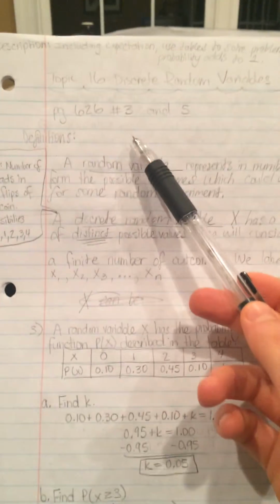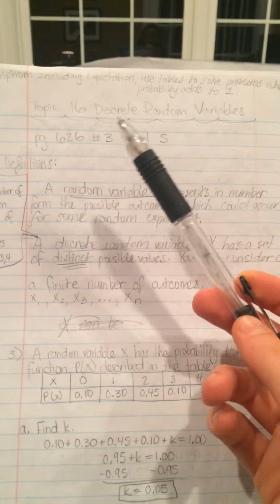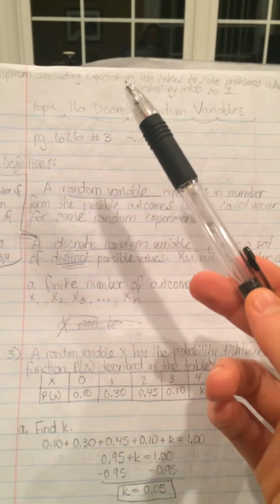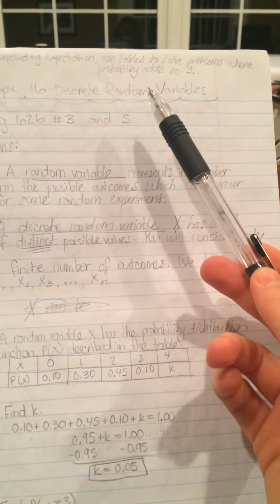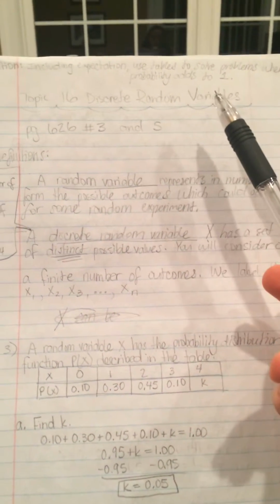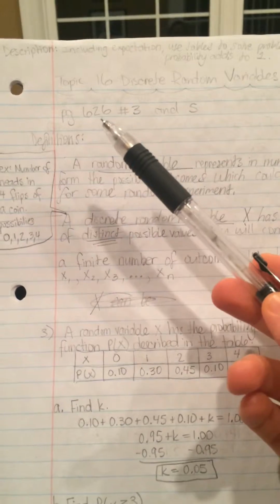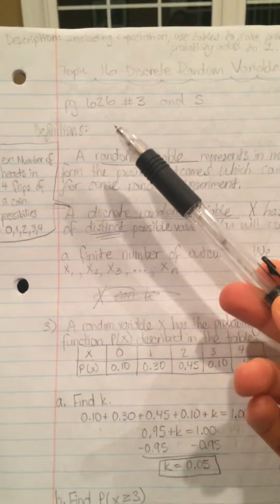Alright guys, this is topic 16, discrete random variables. In this, according to the description, I'm going to be covering including expectation and using tables to solve problems where probability adds to 1. I'm going to be covering examples 3 and 5 on page 626, and before we hit that, we're going to hit some definitions.